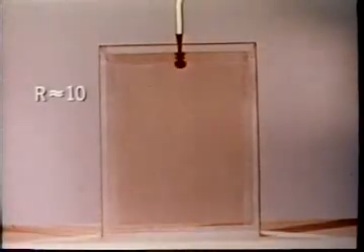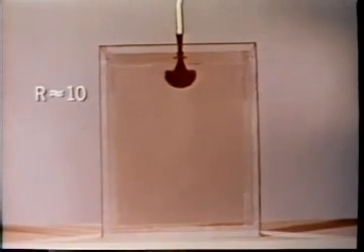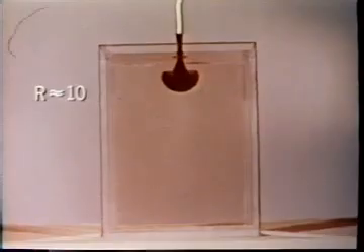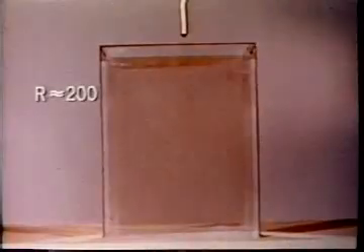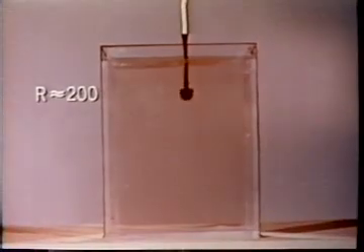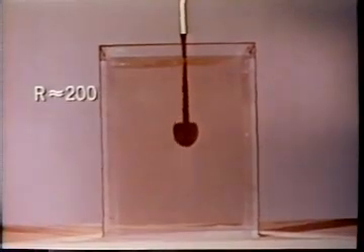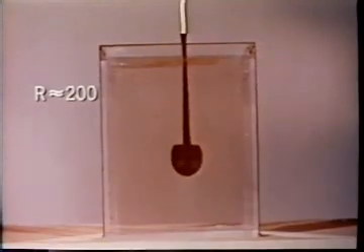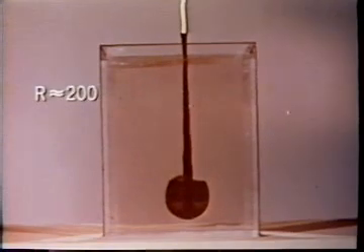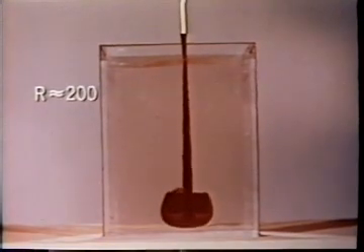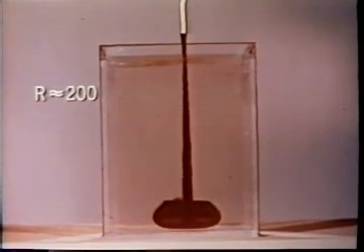This glycerine jet penetrates to a depth of a few diameters. At this Reynolds number, the jet penetrates many diameters. The tangential force acting on the outer surface of the jet is insufficient to reduce its velocity very much before it reaches the bottom of the box.